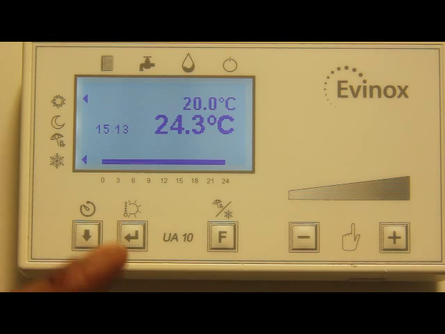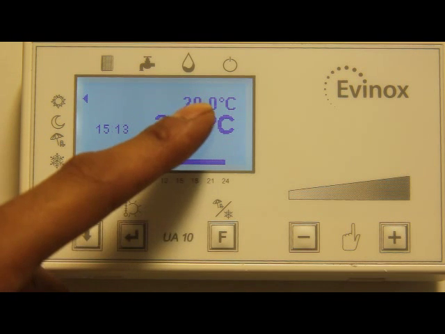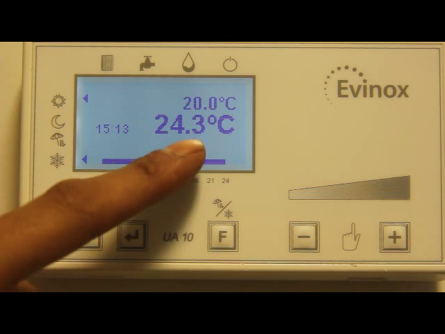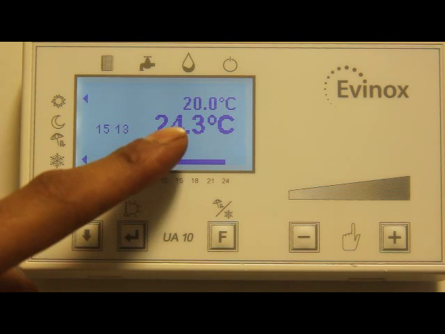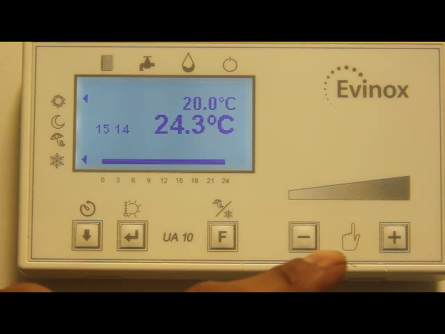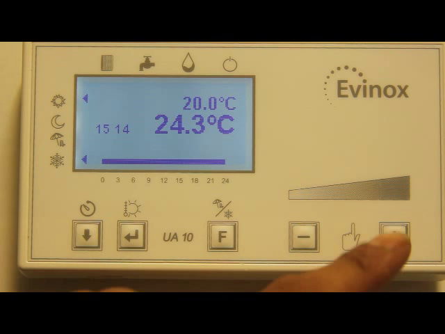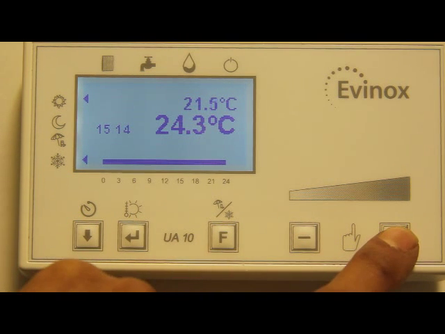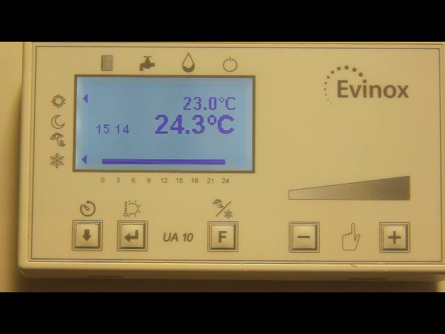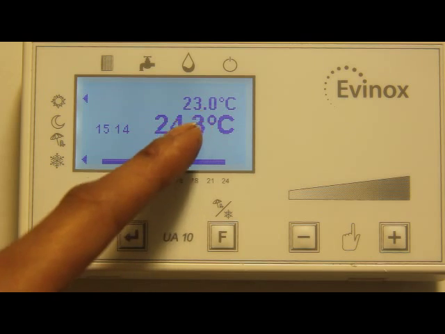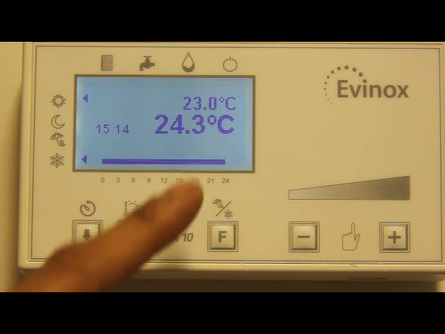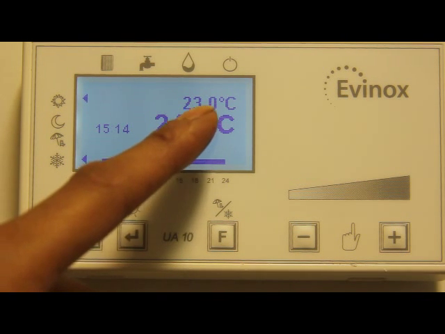To set your heating to come on, you have to make sure that the target temperature is exceeding the value of the ambient room temperature. The default set point on the UA10 for the comfort temperature is 20 degrees. By using the plus button, you can only go +3 of the default set point temperature. And you may notice we've only got to 23 degrees and we're asking for the heating to come on.